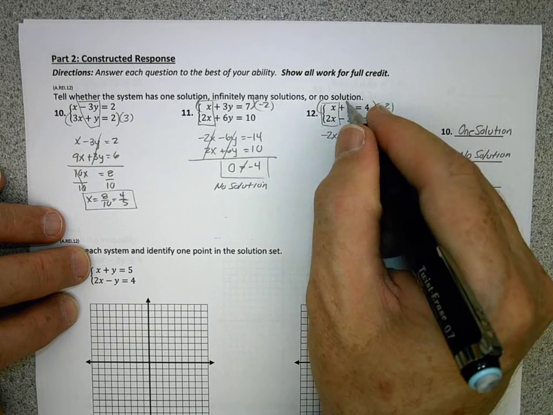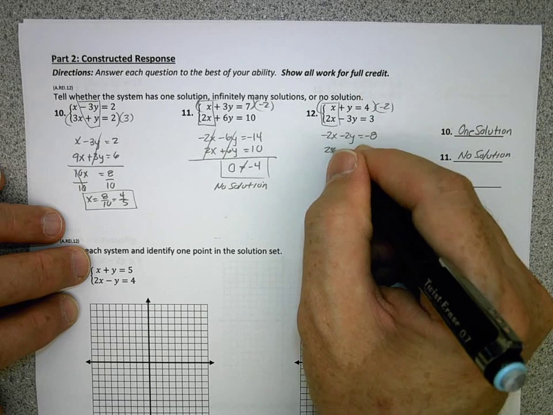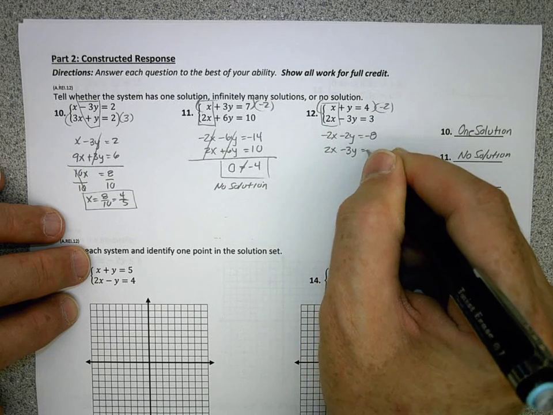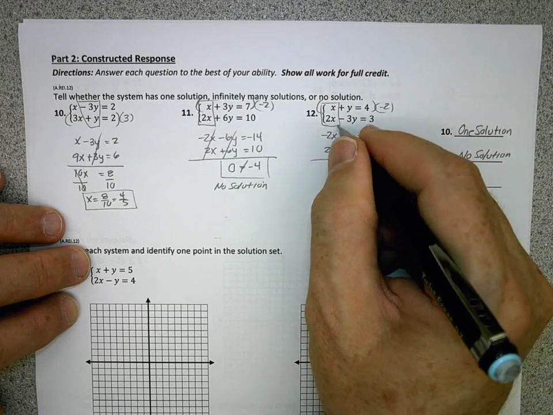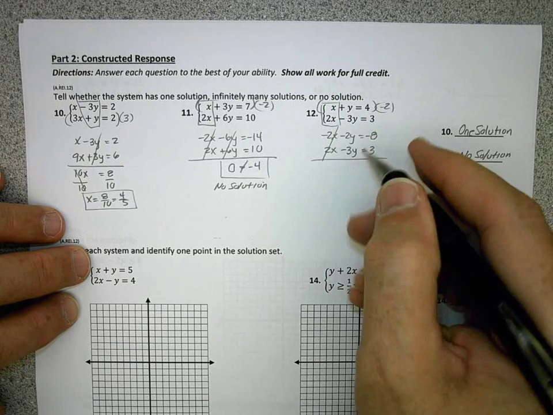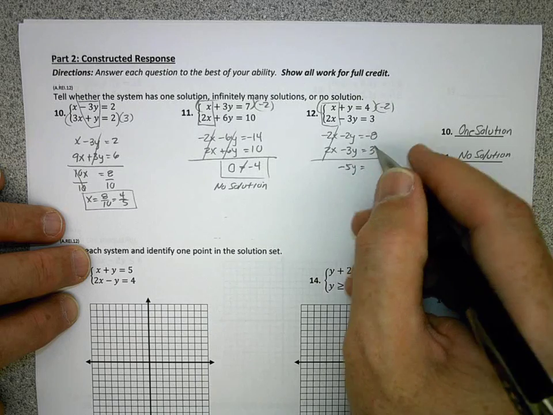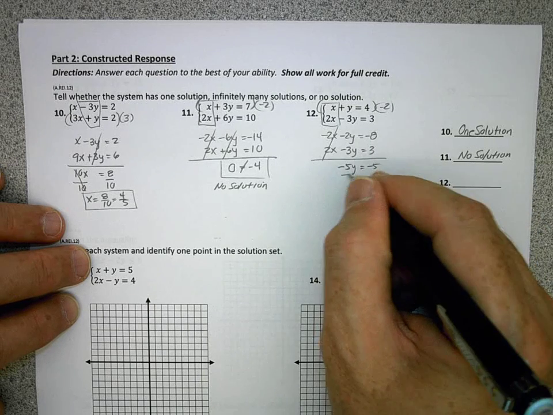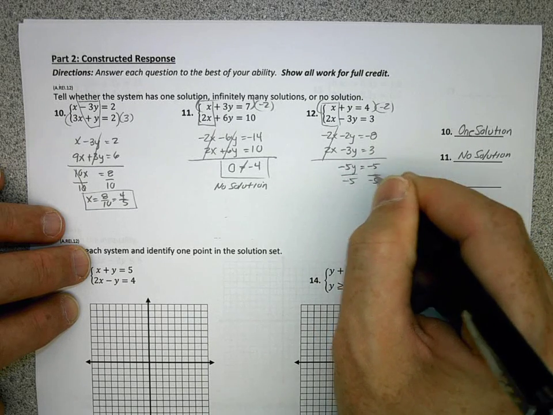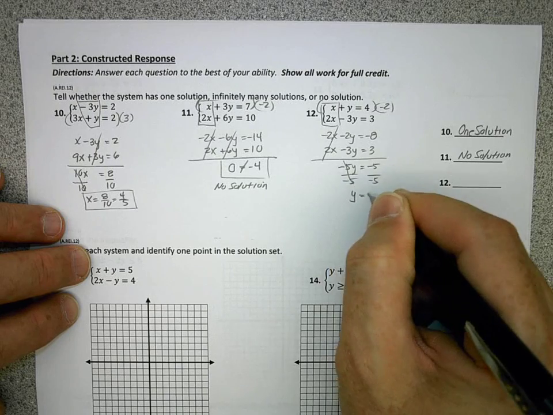Remember, multiply everything by it. Write the other one down. And now add. These two cancel out. Negative 2 plus negative 3 is negative 5y. Negative 8 plus 3 is negative 5. So when I divide by negative 5, I end up with y equals 1.